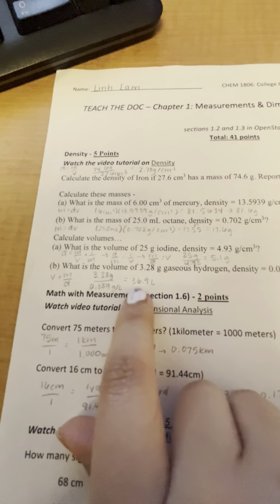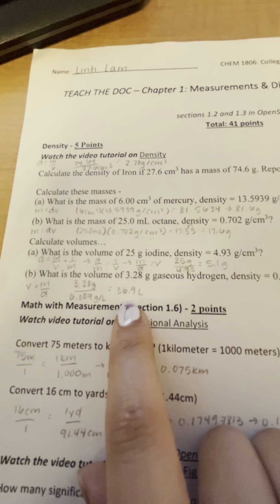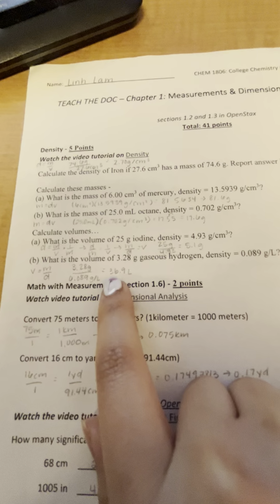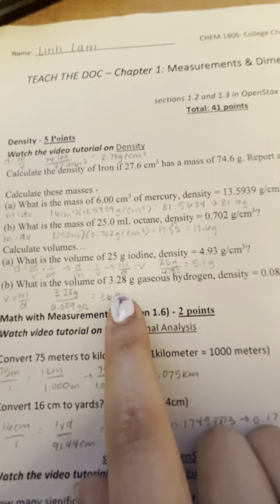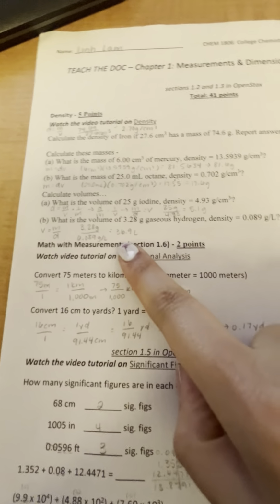Again, volume equals mass over density. Just plug those numbers in, divided it, which equals 36.9 liters. That's 3 significant figures. That's 3 significant figures too that was given, which is why I rounded to that.